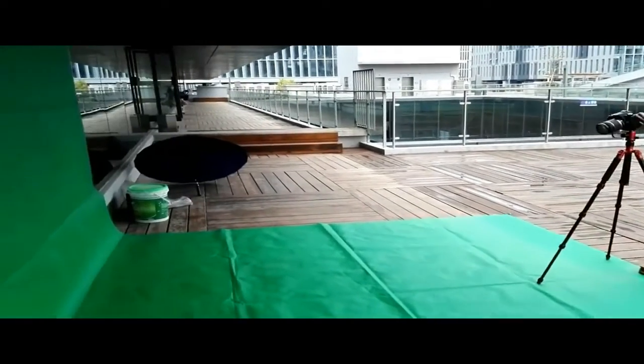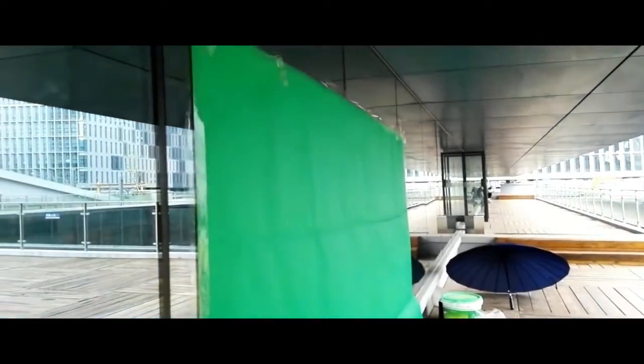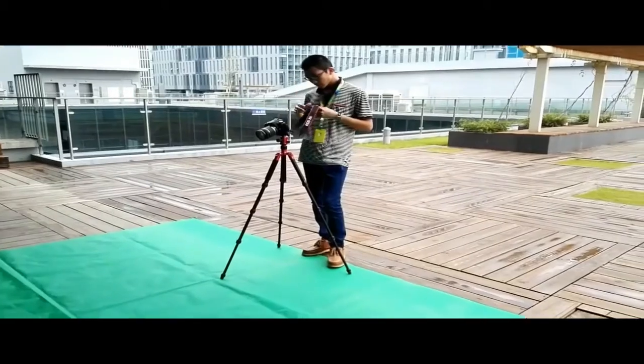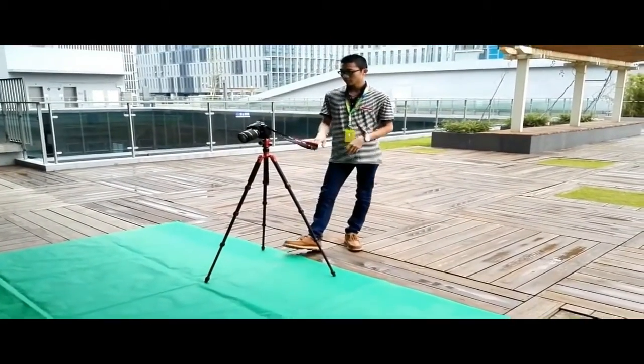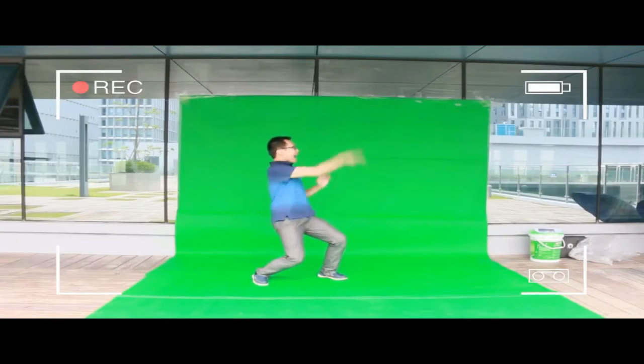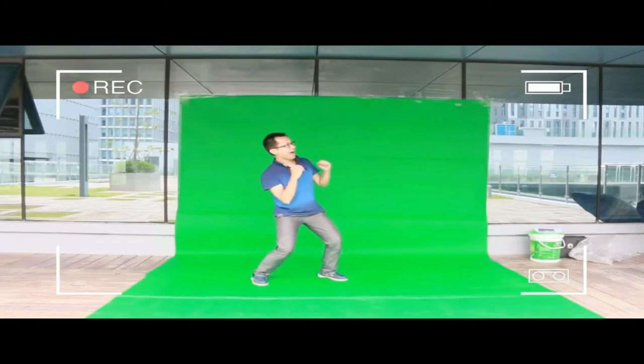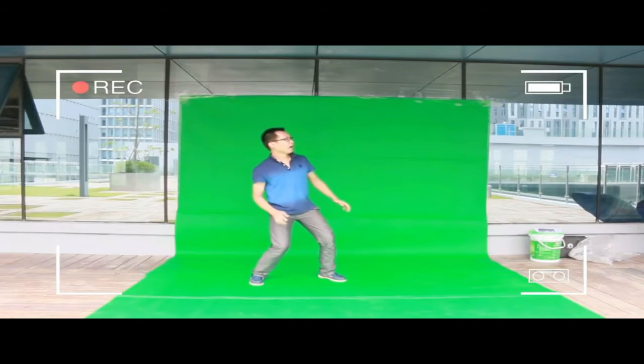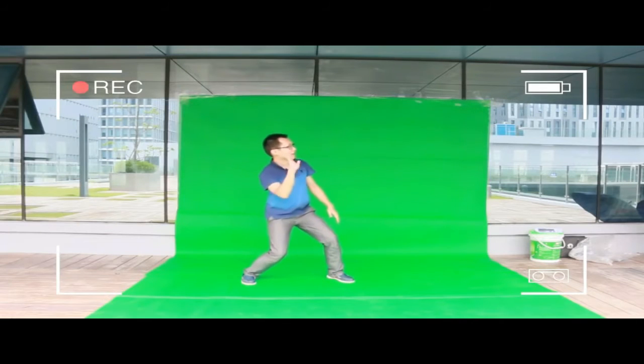Next, find an empty place outside on a sunny day. Hang the green sheet up. Once the shot is set up and everything is in place, the actor starts to perform on the green sheet. Make sure to shoot the second video footage from the same shooting angle as the first one, so that the final video will look plausible once we combine it with the background video.